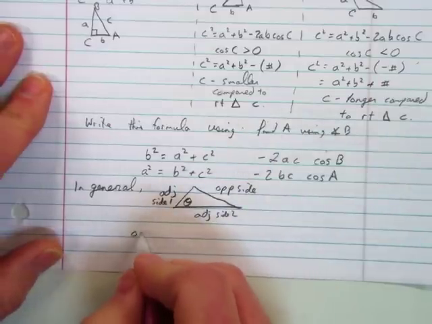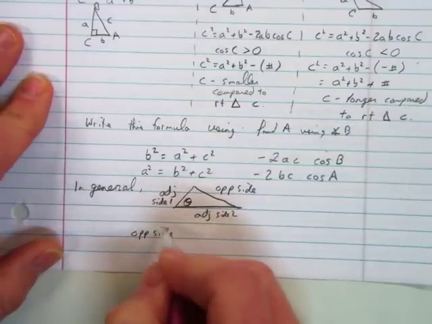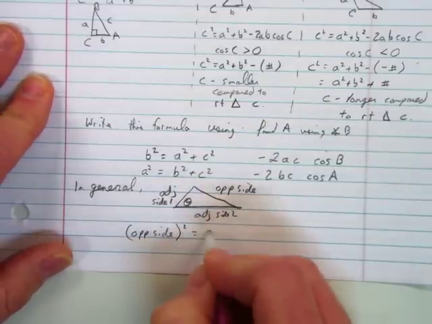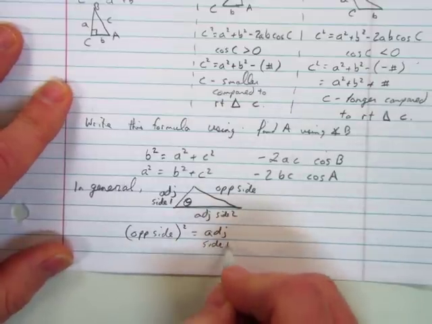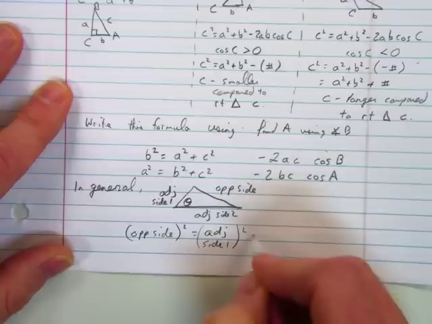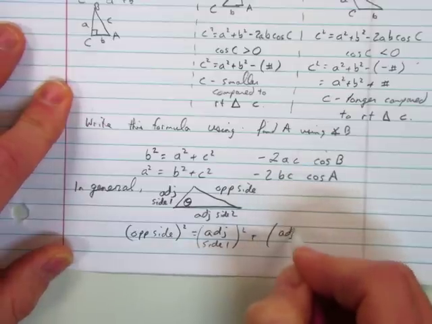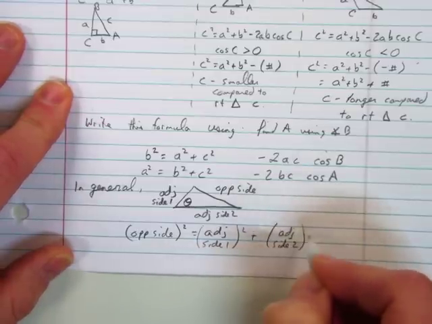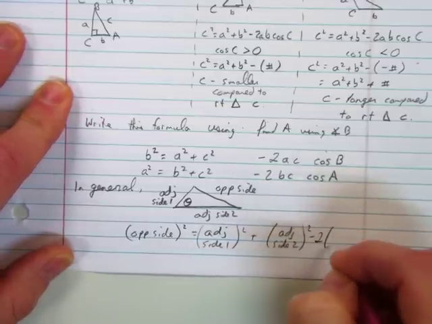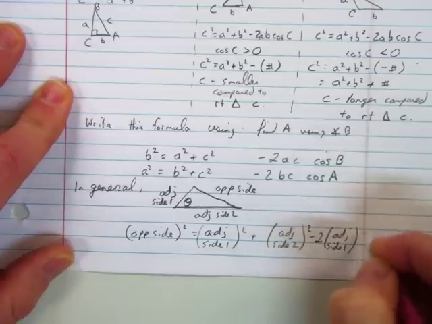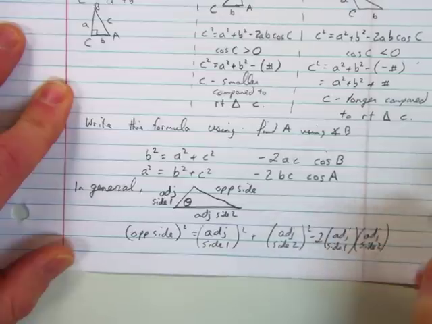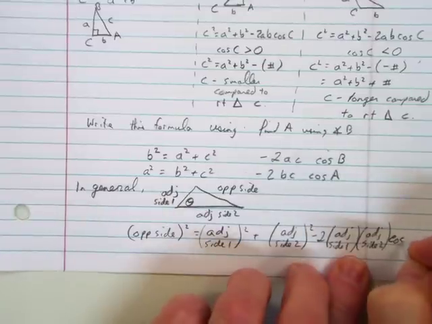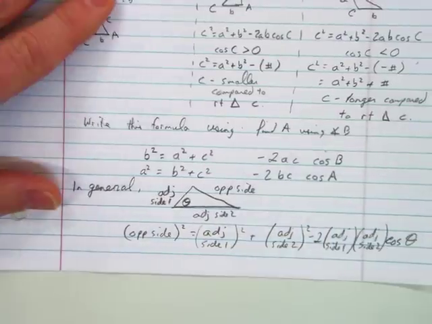So opposite side squared equals adjacent side 1 squared plus adjacent side 2 squared minus 2 times adjacent side 1 times adjacent side 2 times the cosine of theta.